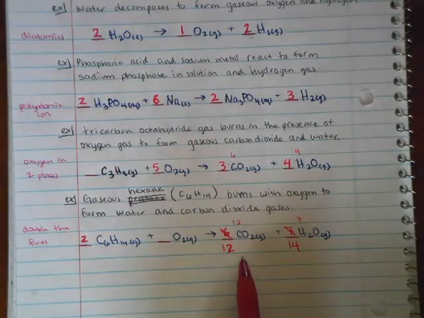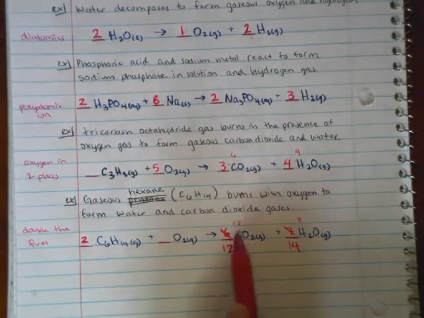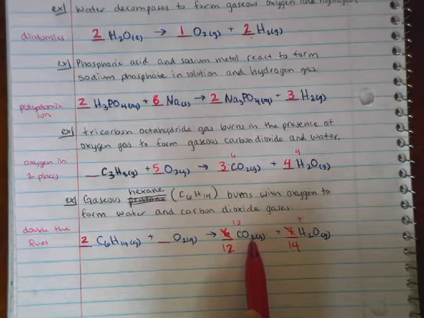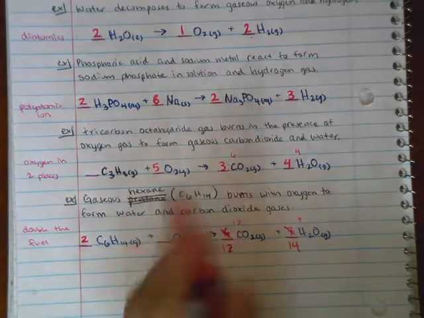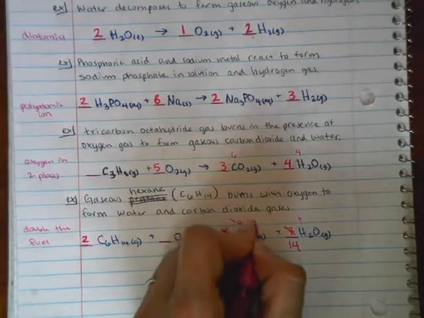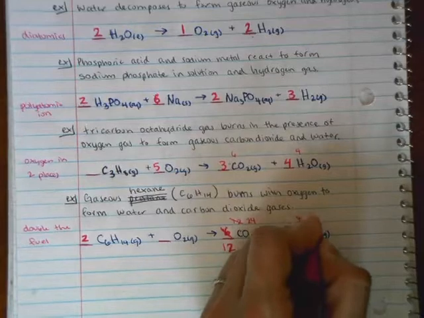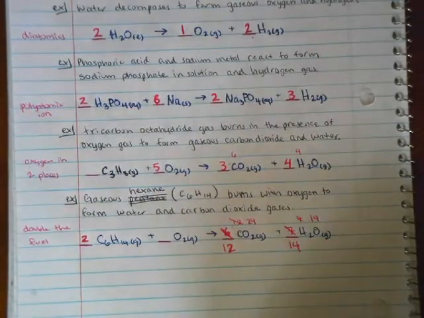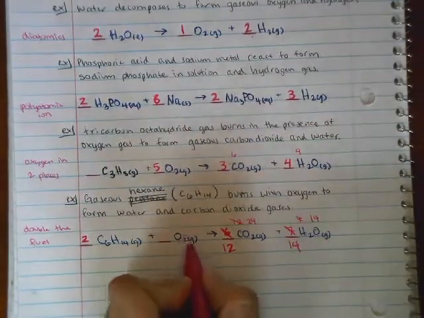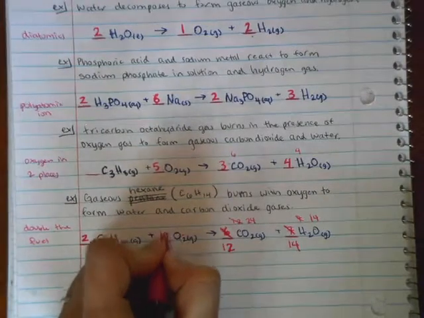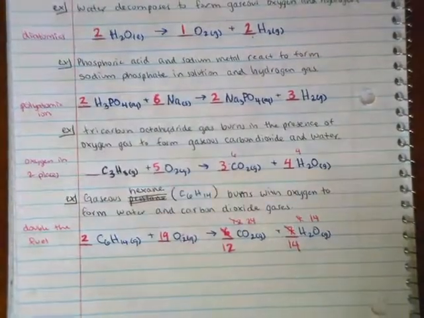So now I have 12. Okay, I've got 24 oxygens from the carbon dioxide and 14 from the water. That's 38 total. 38 divided by 2 is 19. So now that reaction is fully balanced.